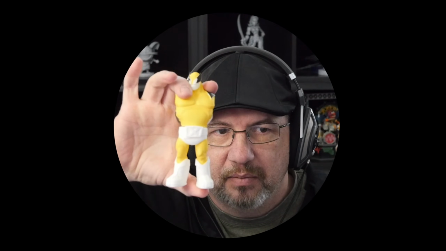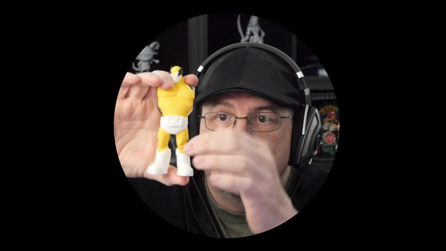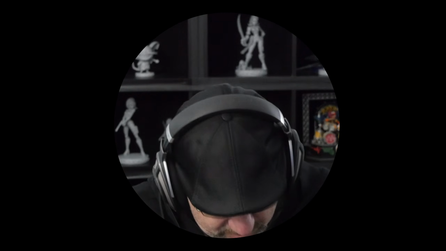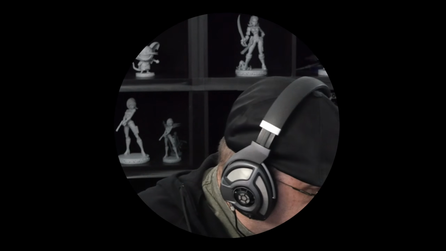I sculpted him, like I cut him and made him print ready, during one of my live streams. And he's got, I don't know if this is the arm for that. Yeah, this is one of his arms. Kind of goes in like that.